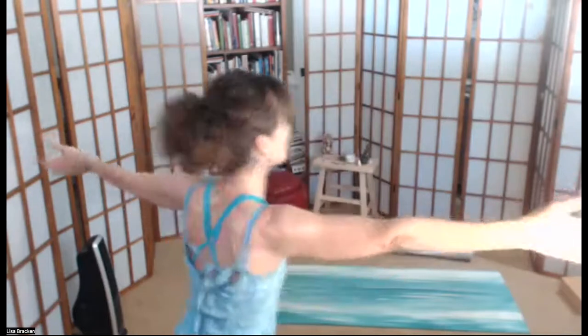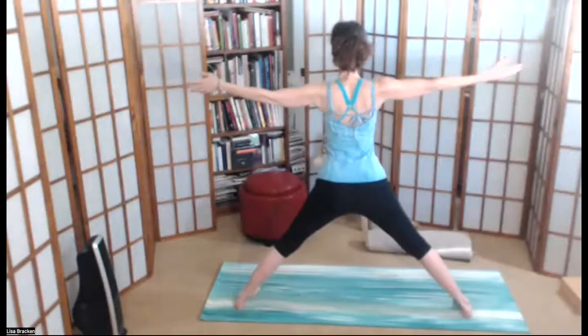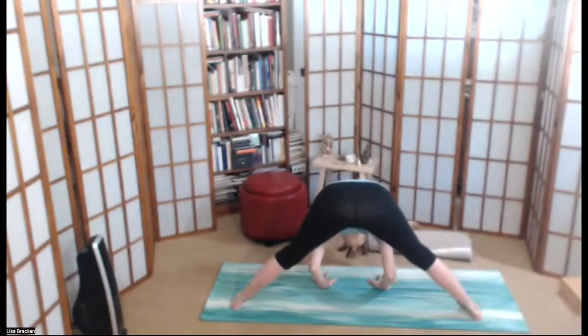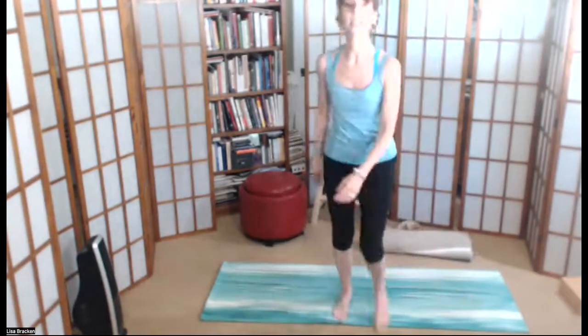Great. Good. Open your arms wide, please. Straighten both legs. Pivot your right toes in. And we're going to hinge at our hips and come forward into wide-legged forward bend, Prasarita Padottanasana. Good. Take a second. See that your heels are equal distance from the back of your sticky mat.